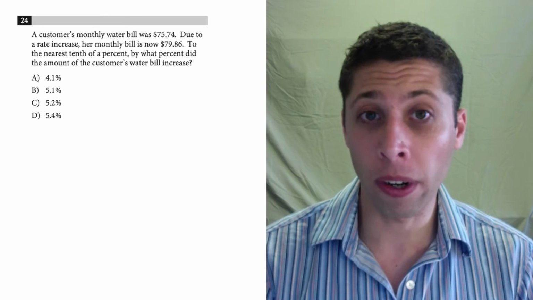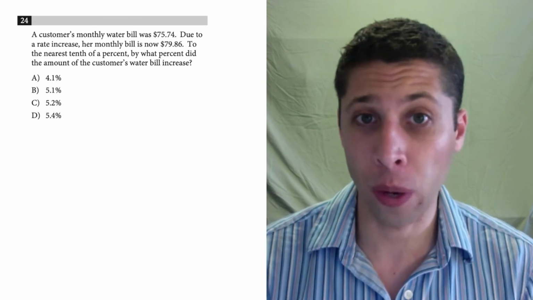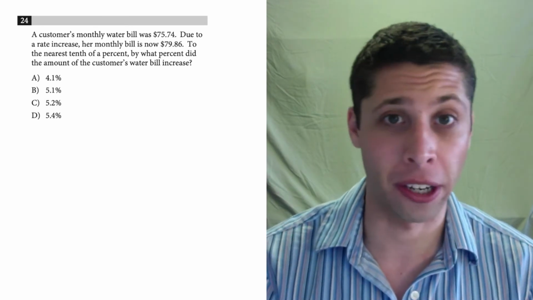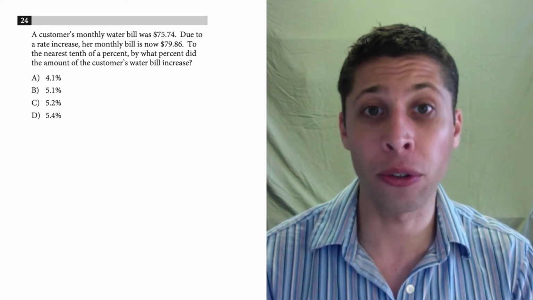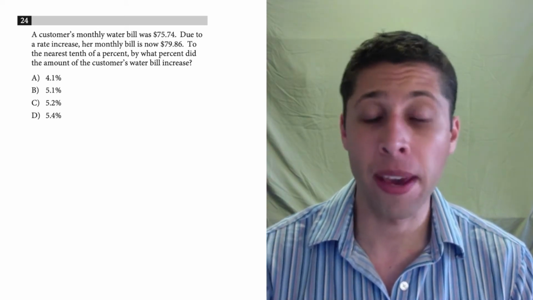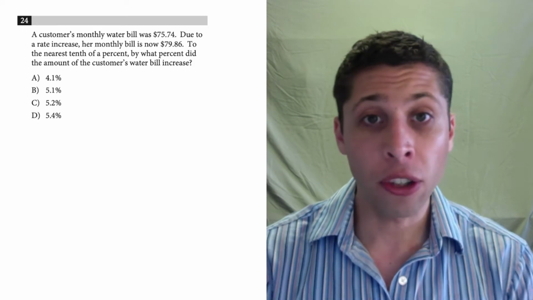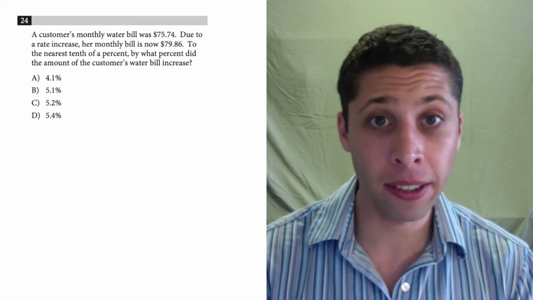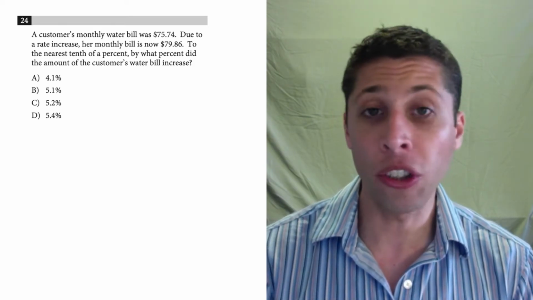Number 24 is a harder percentage question. We saw an easy version of a percentage question before, but now they're going to try to change things up on us to make things a little bit more difficult. So if we have good percentage habits and we use a formula, we should be in good shape.